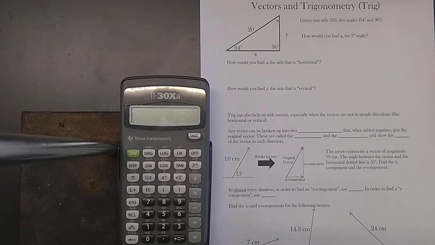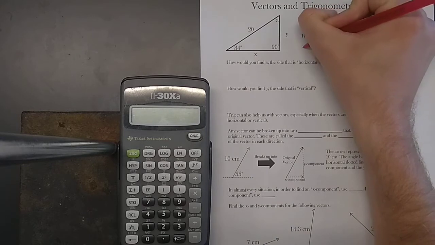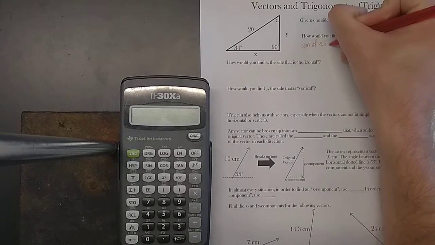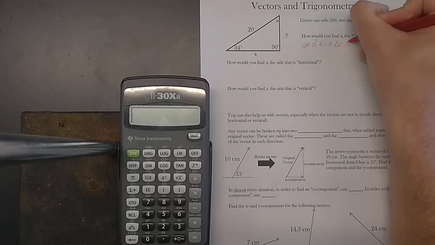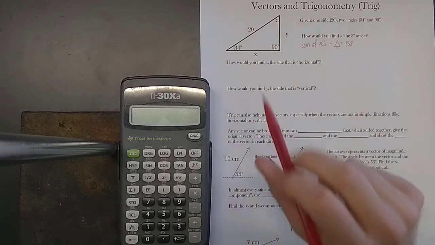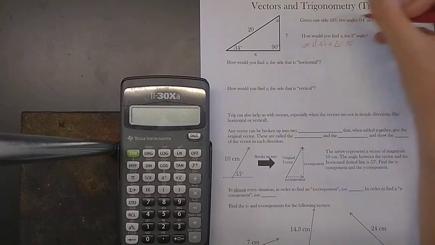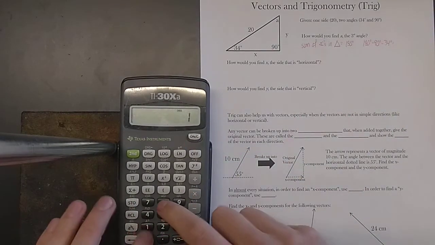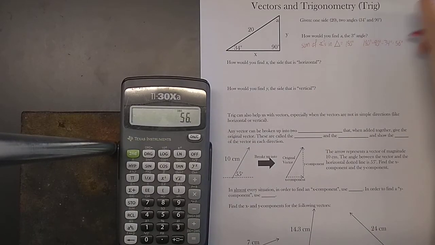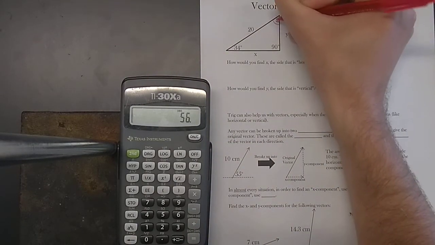So this is a right triangle. How would you find A, the third angle? Hopefully, you remember that in a triangle, the sum of the angles is equal to 180 degrees. So A plus 90 plus 34 has to equal 180. We could find A by taking 180, subtracting 90 degrees, and then subtracting 34 degrees, and we get 56 degrees. A must be 56 degrees.